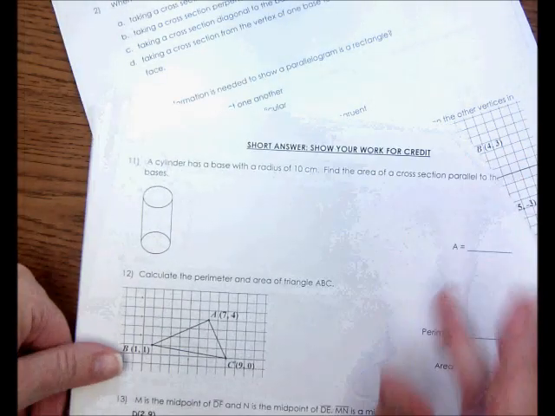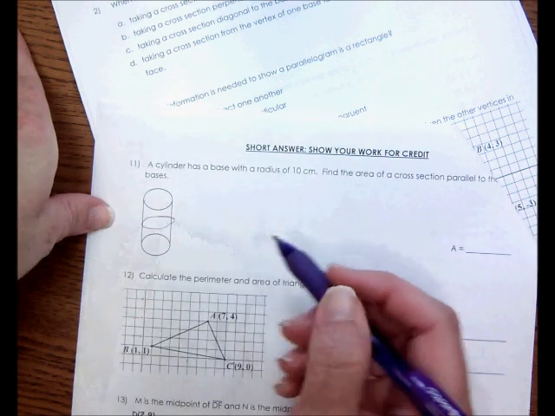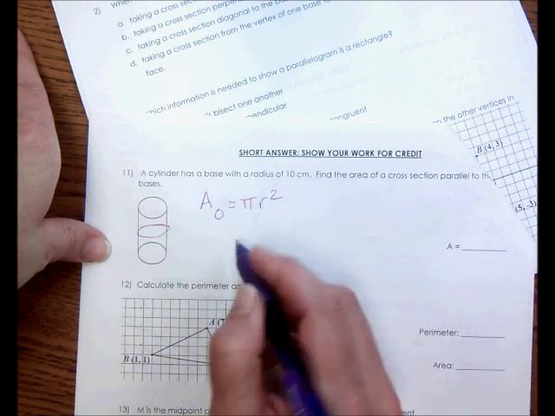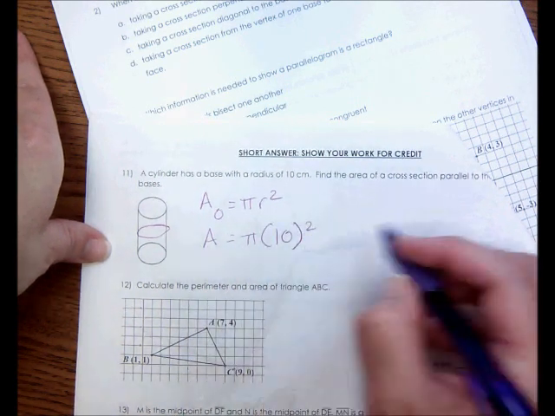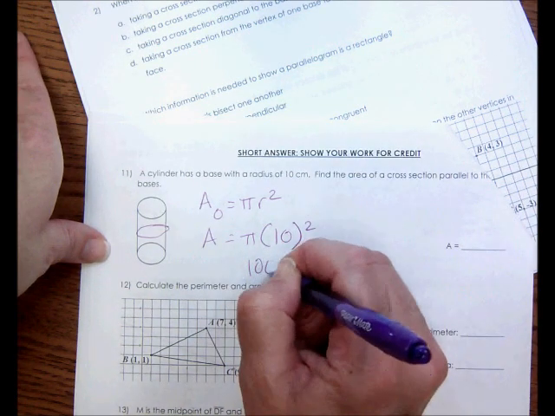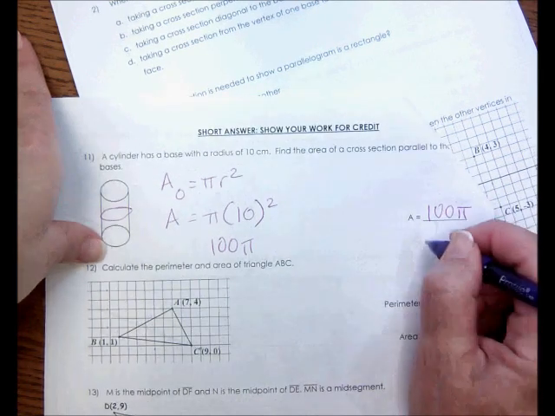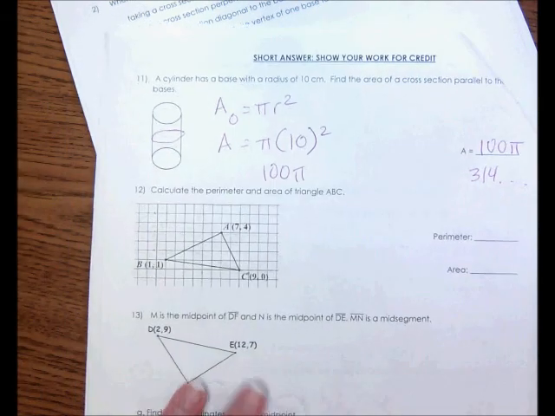Moving on along to the free response questions. Here it says I want the area of a cross section parallel to the bases, and so that's going to be a circle. So the area of a circle is equal to pi r squared. And so the area is equal to pi, and that's r squared, so that would be 100 pi. Could be your answer. Now, you could also plug in pi, and so the answer would be 314 point something. Either one I accepted.